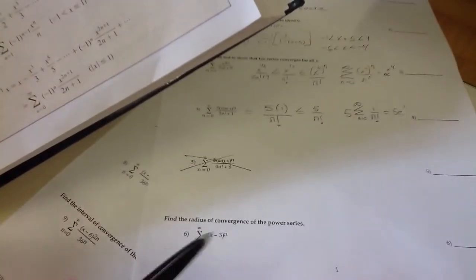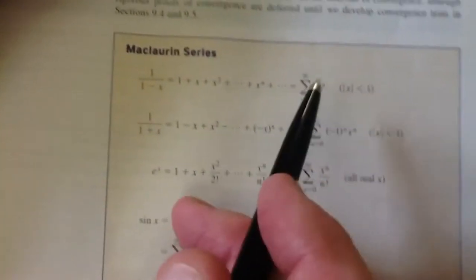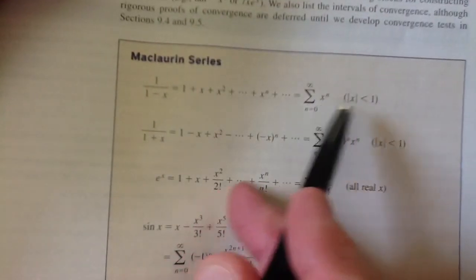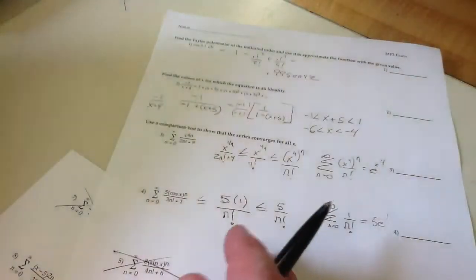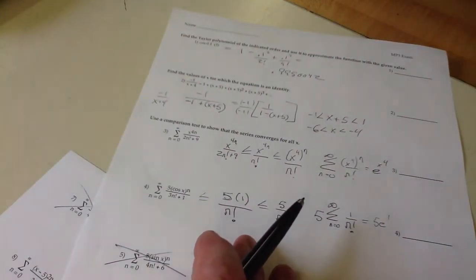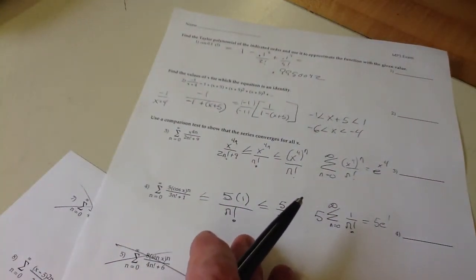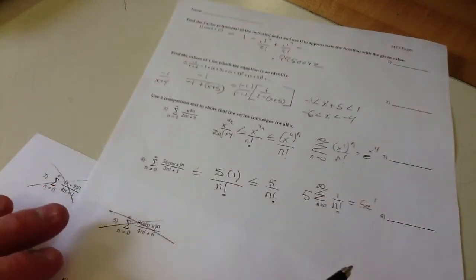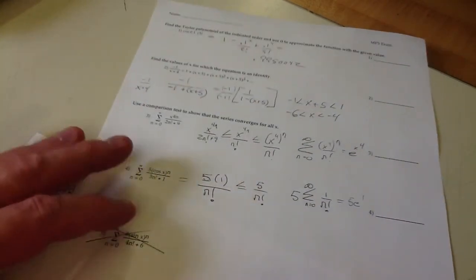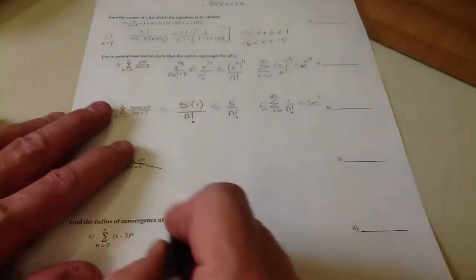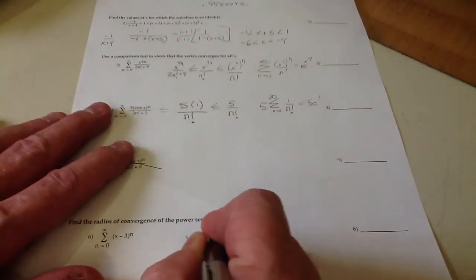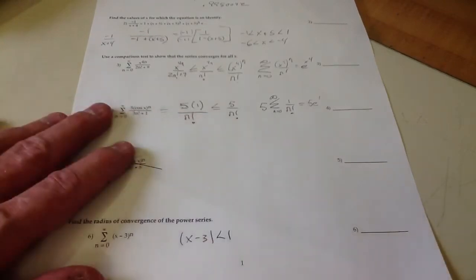Yeah. So this is a series with x minus 3, and it's going to converge. It's of this format. There's the x. When the absolute value of this quantity is less than 1, this series converges. Let's take a look. So, I'm sorry. So I've got this quantity, x minus 3, less than 1.